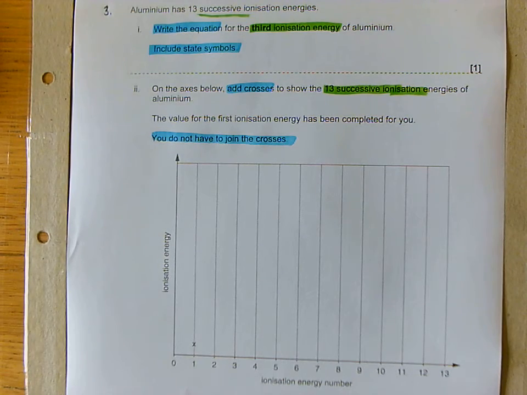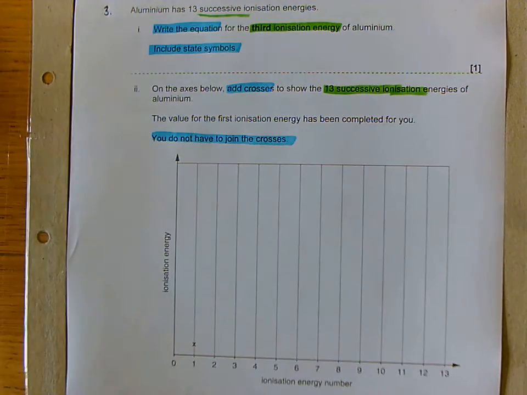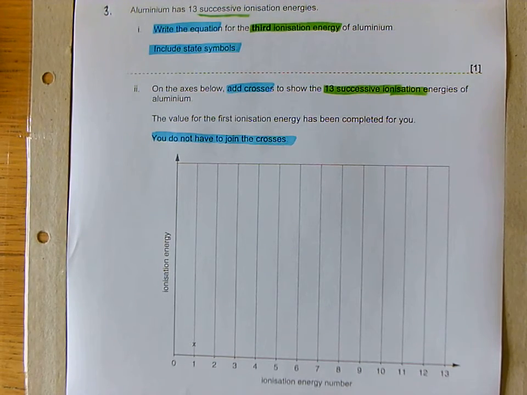First ionization energy is when we take away 1 electron from an atom. Second, when we take away the second electron to form a 2+ ion. So in this case, we're talking about taking away all 13 electrons from our aluminium atom. And by the time we've done all of that, we will end up with an Al13+ ion. So we're talking about successive electrons from the same atom of aluminium.